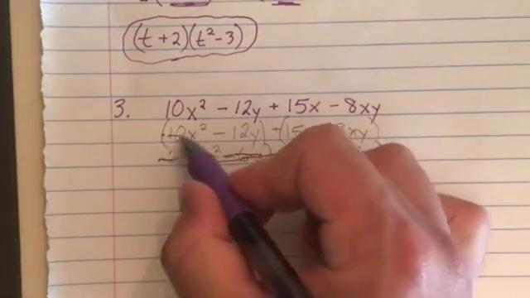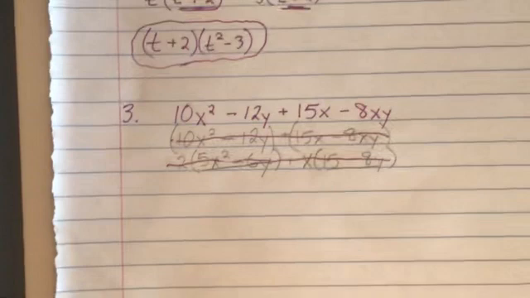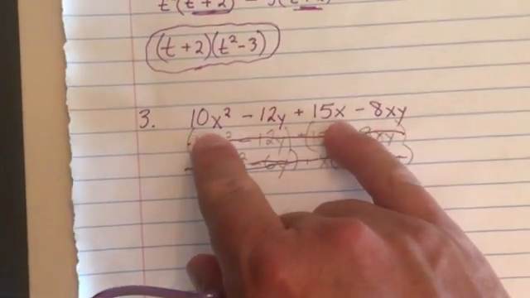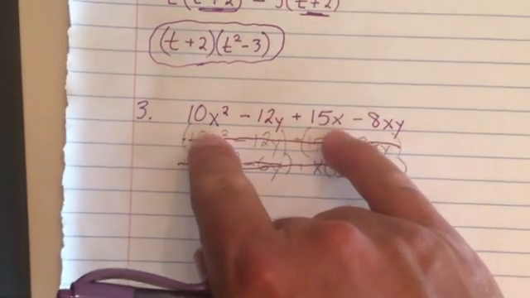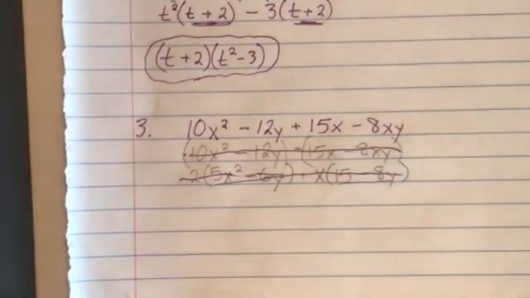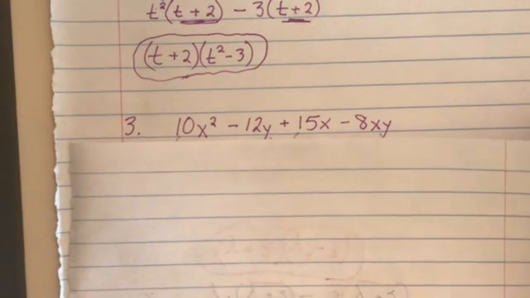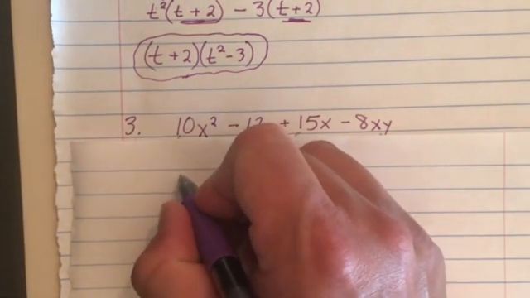What we actually have to do with this one is we have to start over, and we're going to rearrange the terms. Now, just looking at this, you're going to notice that we have x terms here with the 10 and the 15. We have y terms here with the 12 and the 8, and there's going to be larger greatest common factors to deal with. So I'm just going to start over, and I'm going to rearrange the terms.